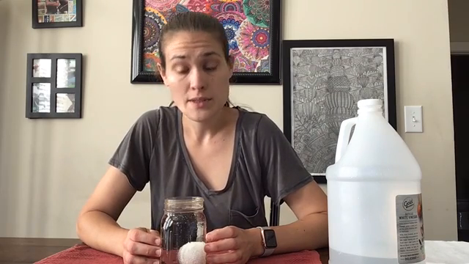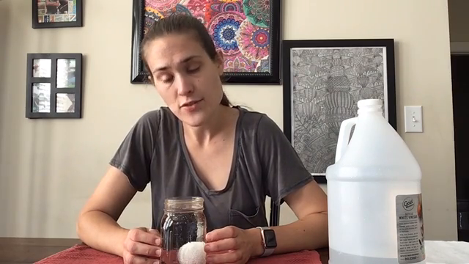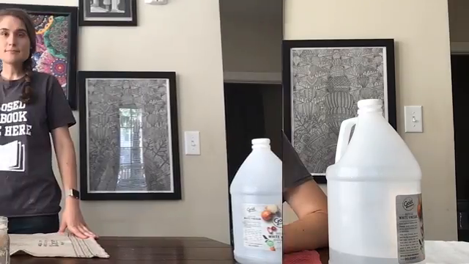So set this somewhere in your house for 24 hours, somewhere it's not going to spill and no one's going to run into it. But every once in a while, check on it and see if you see any eggshell or any bubbles, or just see what's going on. Observe it. That's a big part of the scientific method, is observation throughout the whole experiment. So I'm going to leave mine on my bookshelf, and I will check back with you in 24 hours for the next step of our.